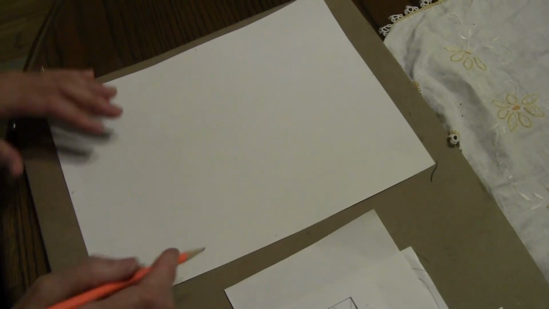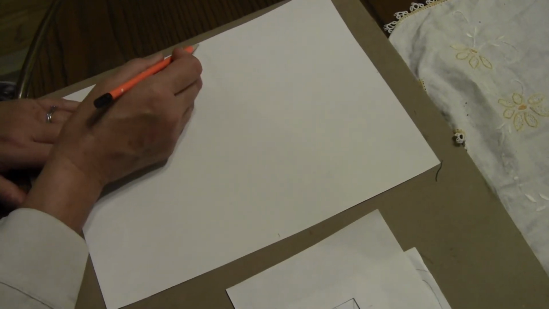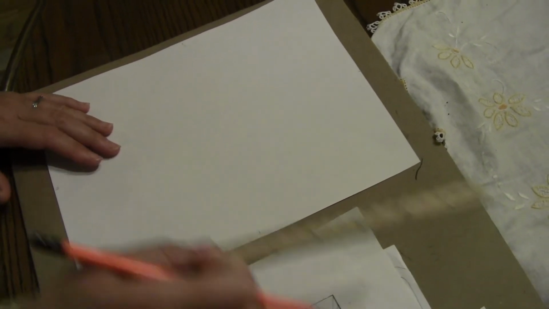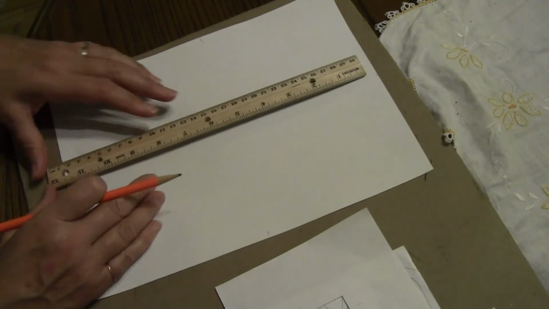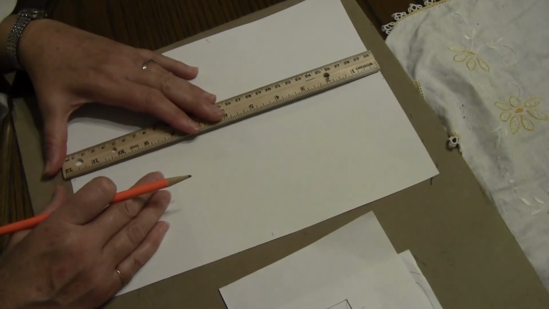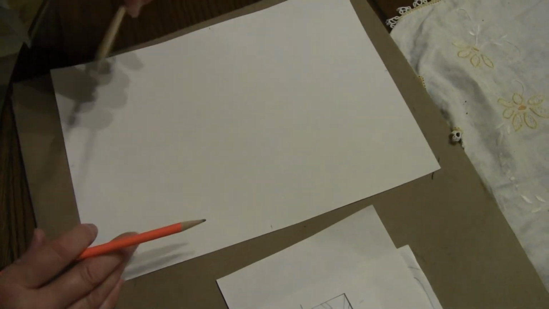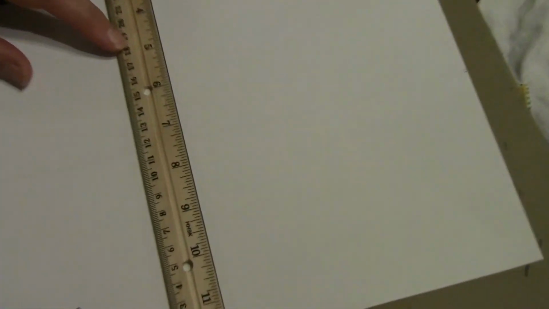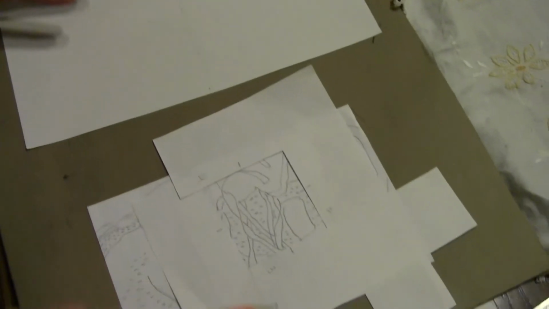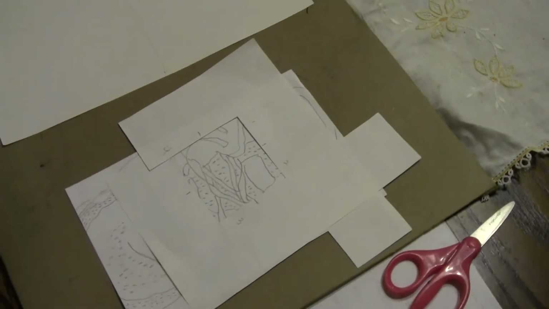I'm not folding my paper, I'm making a light pencil line. It's very important that we keep the lines light because we're going to be changing all the lines. And I'm going to draw by looking at this piece of paper.